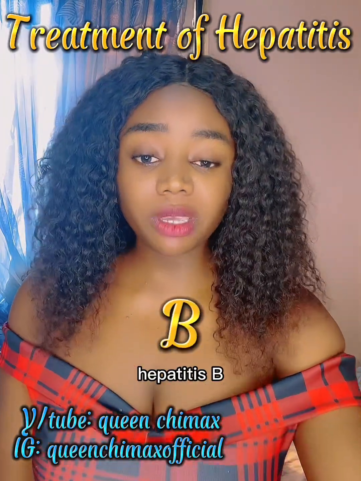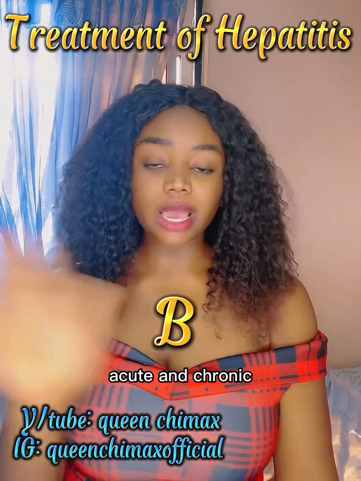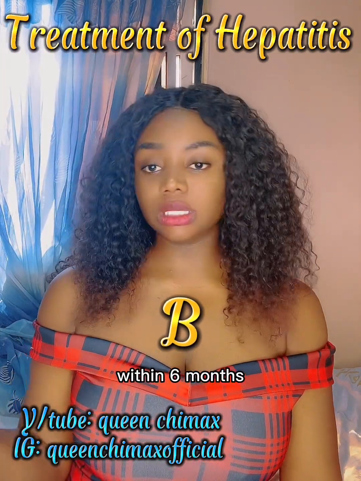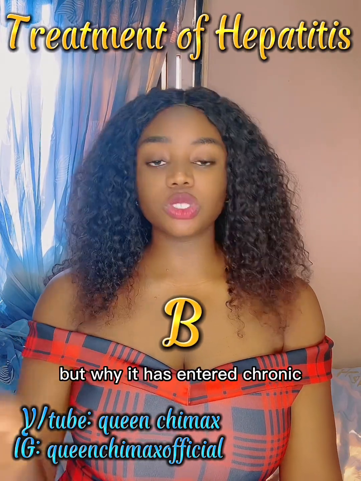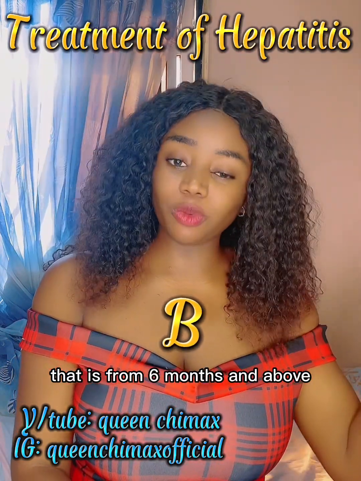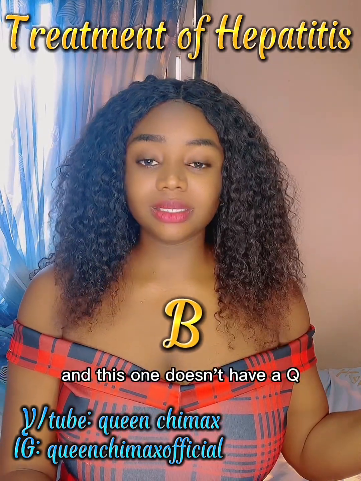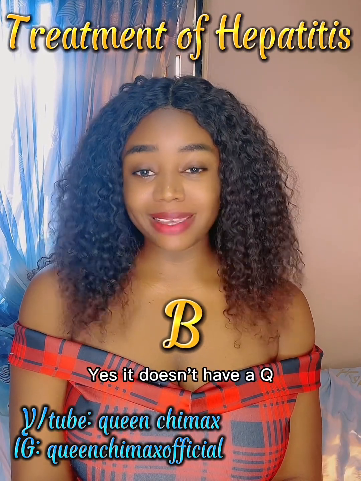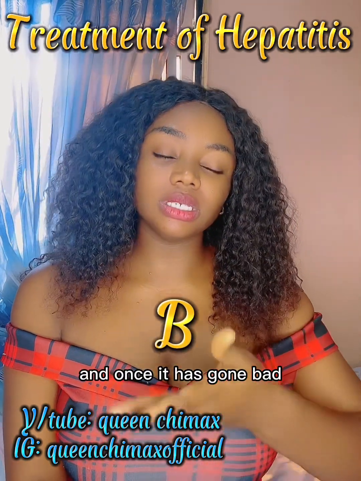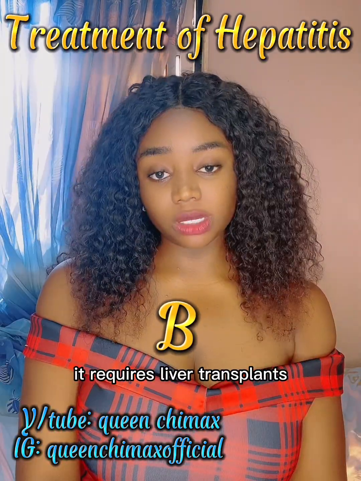So hepatitis B virus is of two types: acute and chronic. Acute is when the body is able to clear it within 6 months. But when it has entered chronic, that is from 6 months and above, the body is not able to cure it. Once it has passed 6 months, it's now chronic, and this one doesn't have a cure. Yes, it doesn't have a cure. It's just to be managed.